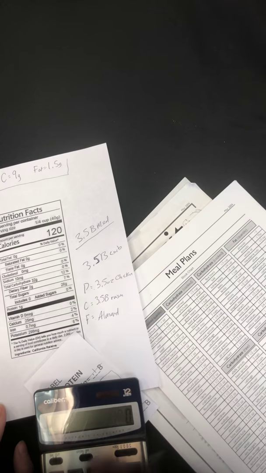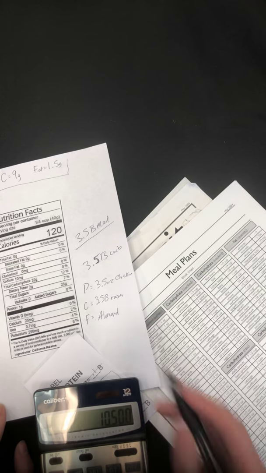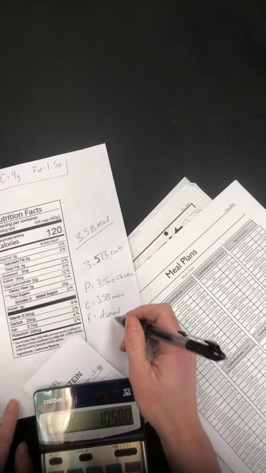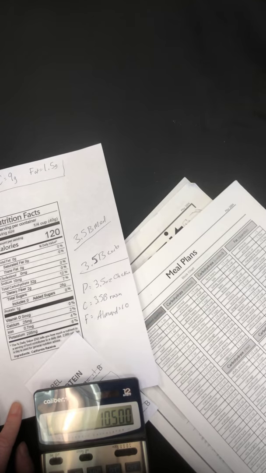Go ahead and zone it out, so we can have 3 almonds per block, for 3.5, 10 almonds. And there you go. That's how we have a 3.5 block meal right there out of this container of raisins.